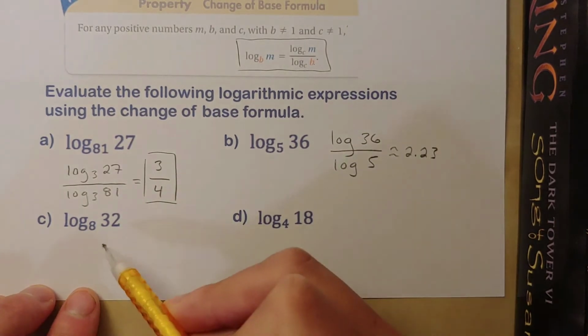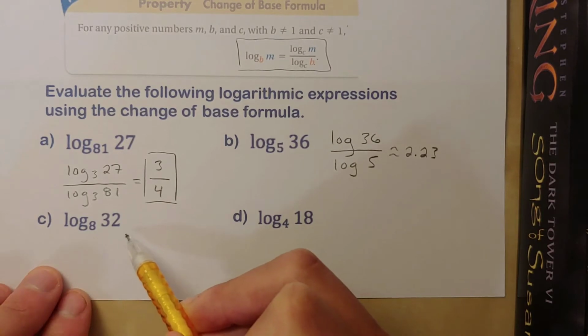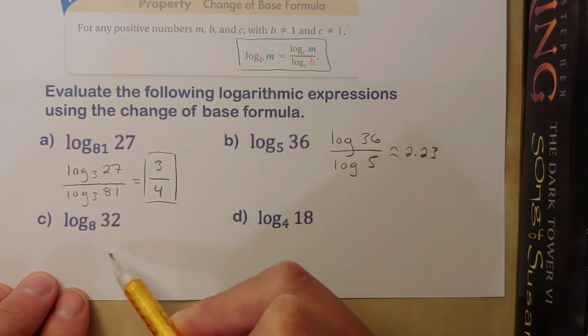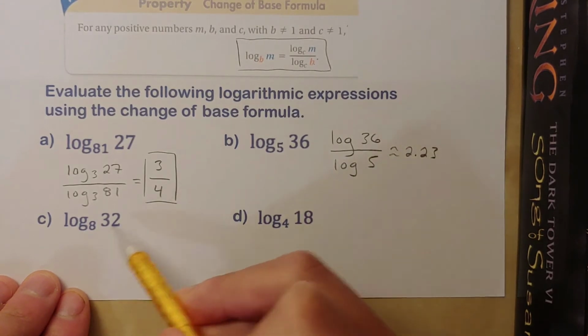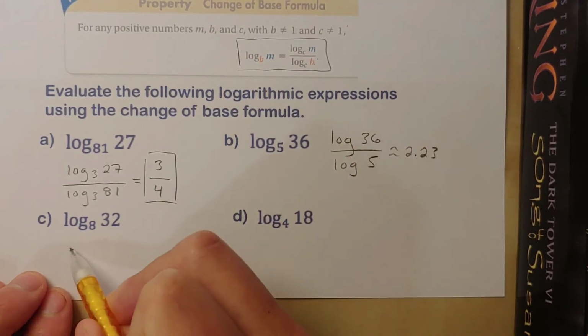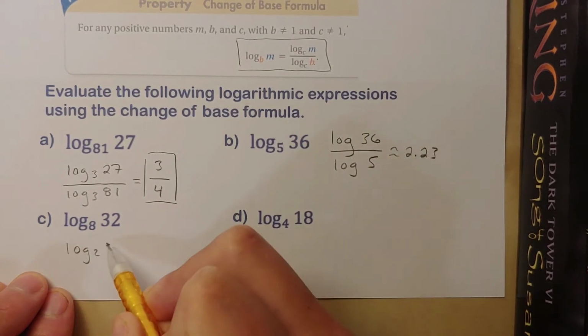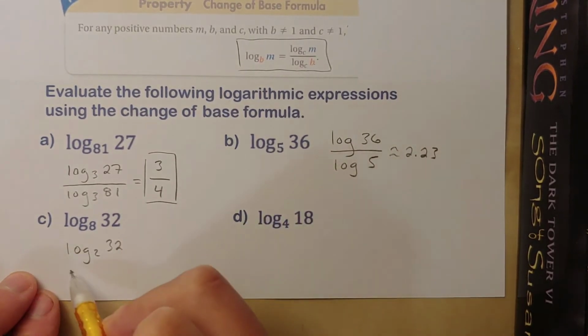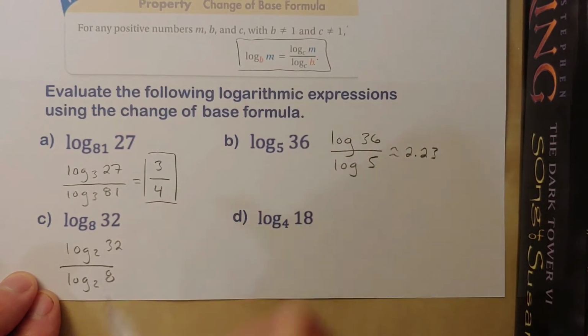Log base 8 of 32. This is a lot like part A, where if I choose a nice base, I can evaluate this without having to use a calculator. I notice that 8 and 32 are both powers of 2. So let's rewrite this with a base 2. So I'm going to rewrite this as log base 2 of 32 over log base 2 of 8.